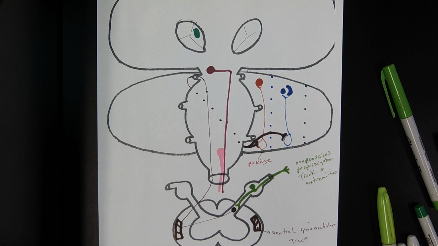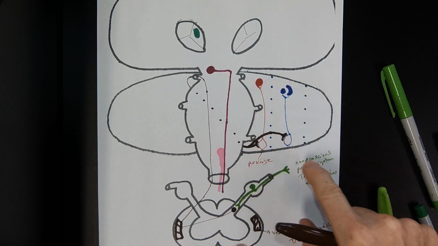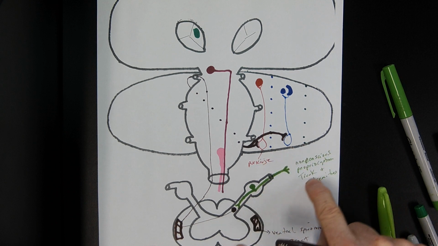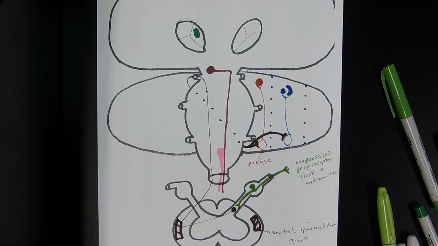So all the information coming into the cerebellum is all ipsilateral. Yes? So, would the symptoms be ipsilateral? Yeah, the symptoms are ipsilateral because it's processed ipsilaterally to where the information was received. It's probably some evolutionary thing. Why that happens, I don't know.